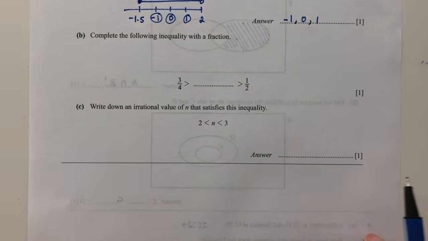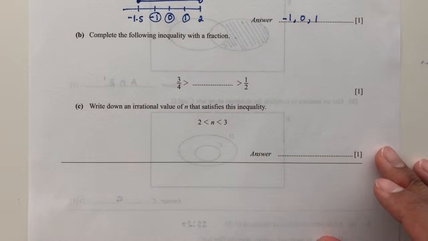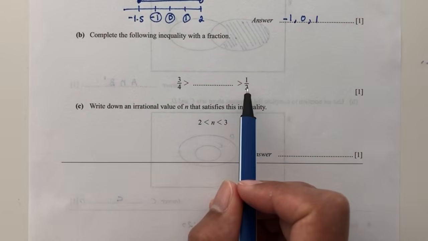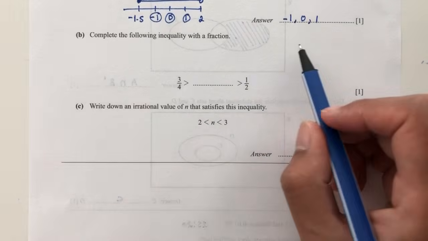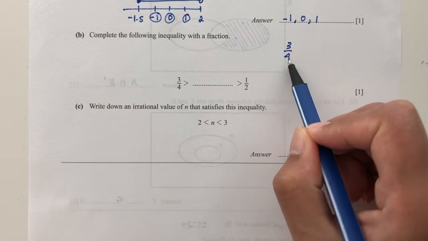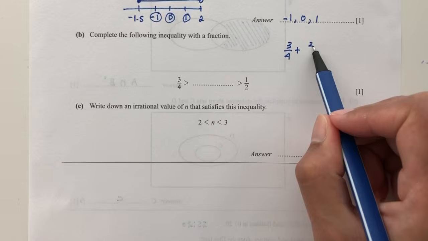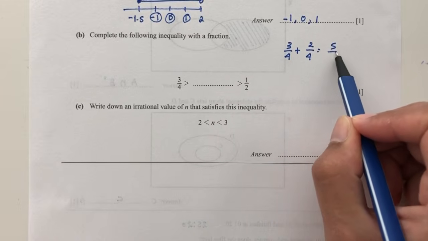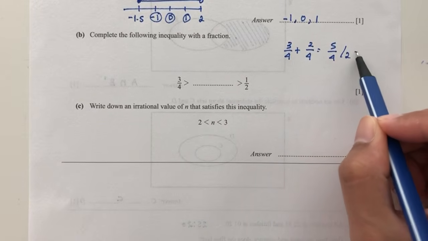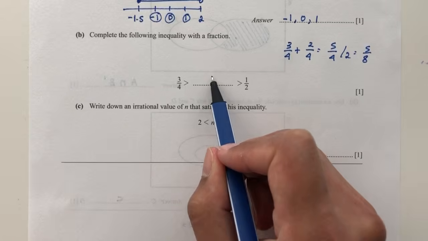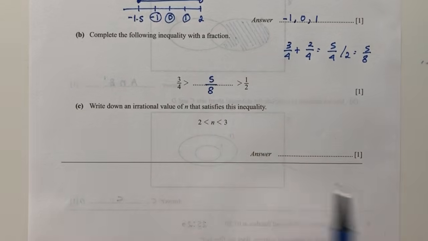Now for part B, complete the following inequality with a fraction. You can just find the fraction which is exactly in between, so pretty easy. You just have to add them. So half will be 2, 4. That will be 5 over 4. Divide by 2, that will be 5 over 8. So 5/8 will be exactly in between.